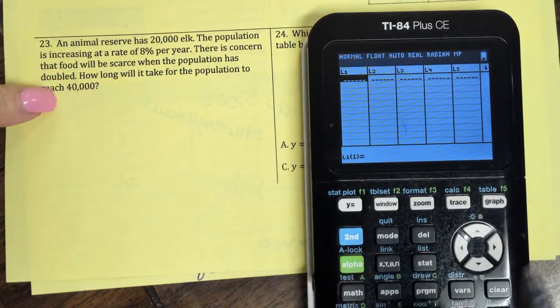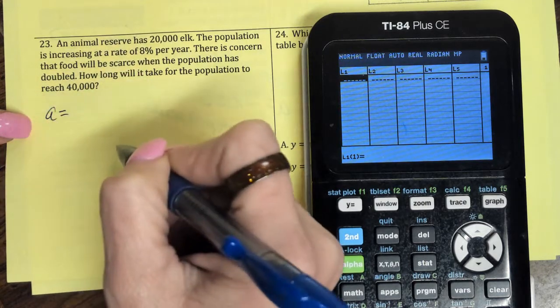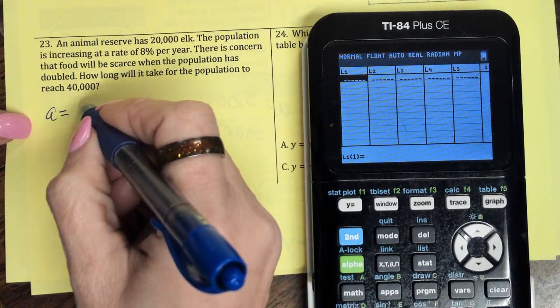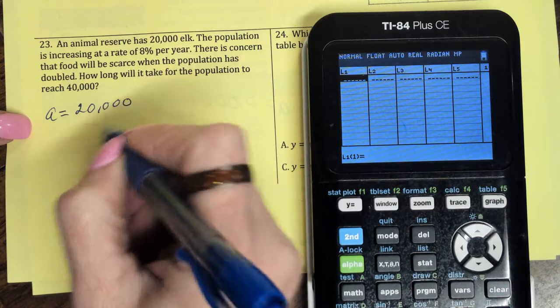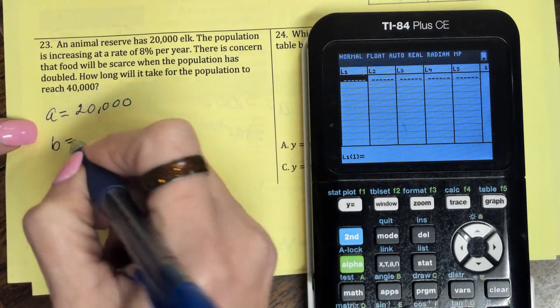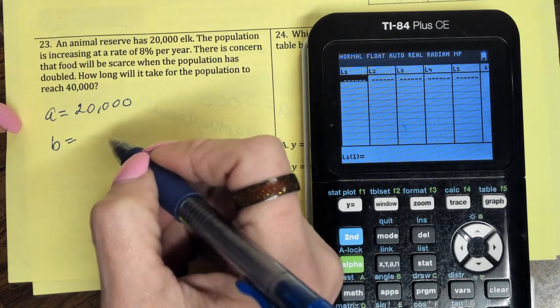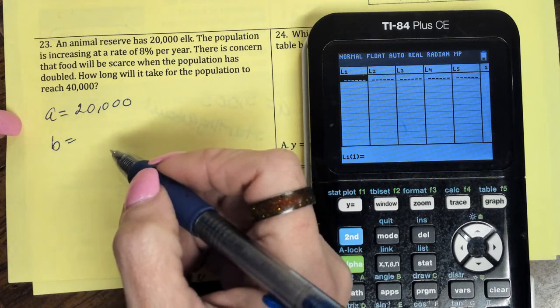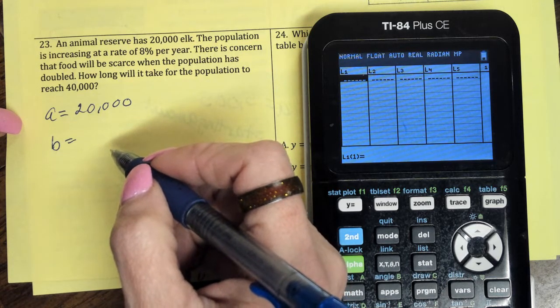Animal Reserve has 20,000 elk. Oh my goodness, my starting amount of elk is 20,000. Who wants 20,000 elk? That's just insane. My niece just got a job in Yellowstone. She'll be working there this summer. Maybe she wants to see 20,000 elk. I don't know, maybe that's a good thing.